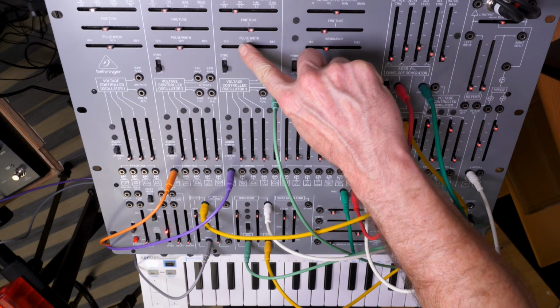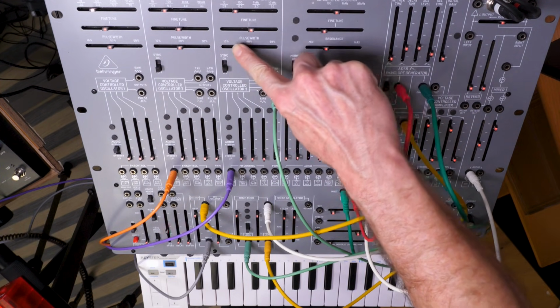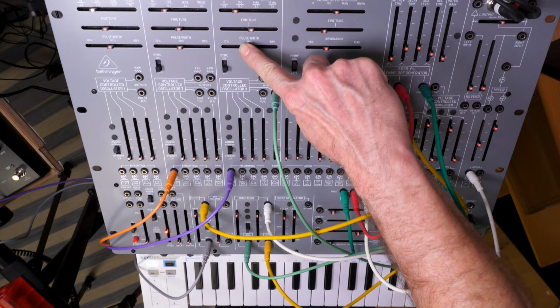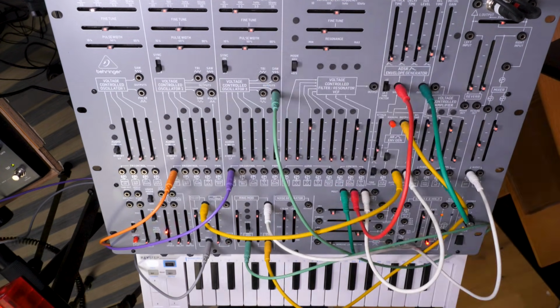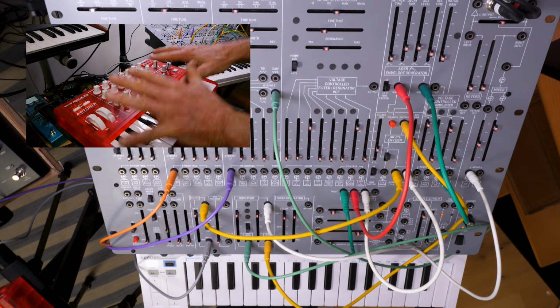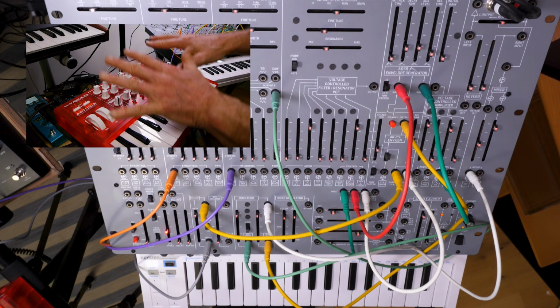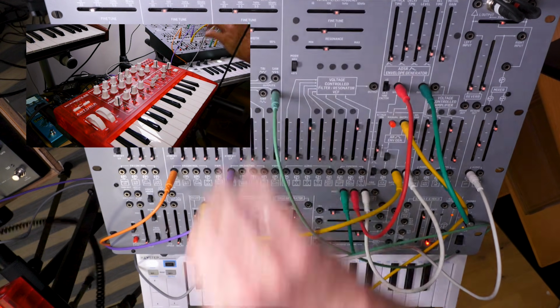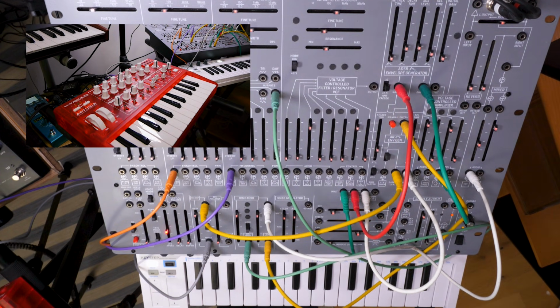Let me play around with the pulse width. Okay, now the Arturia microbrute is sending the pitch and the gate to the Behringer 2600.